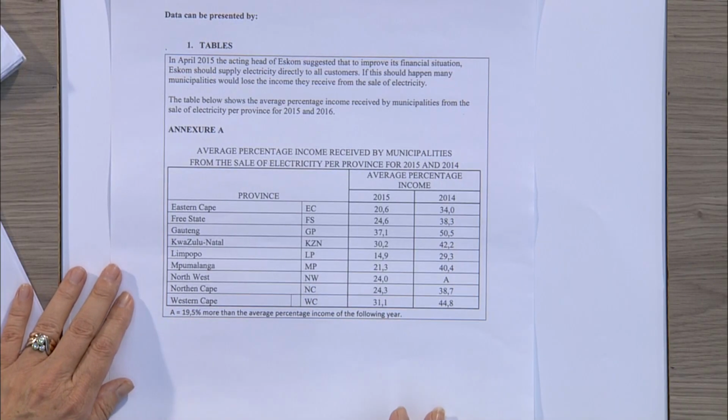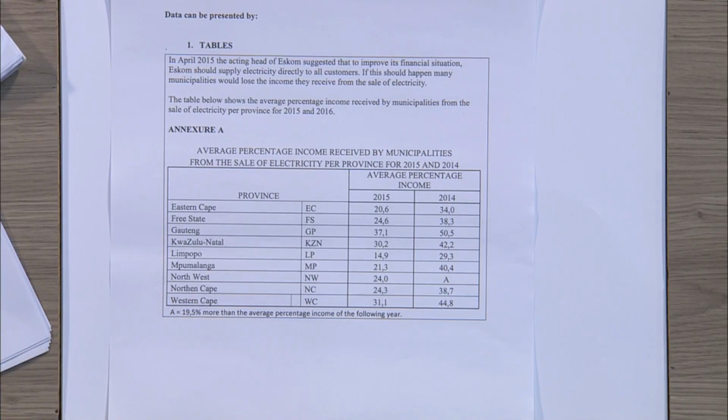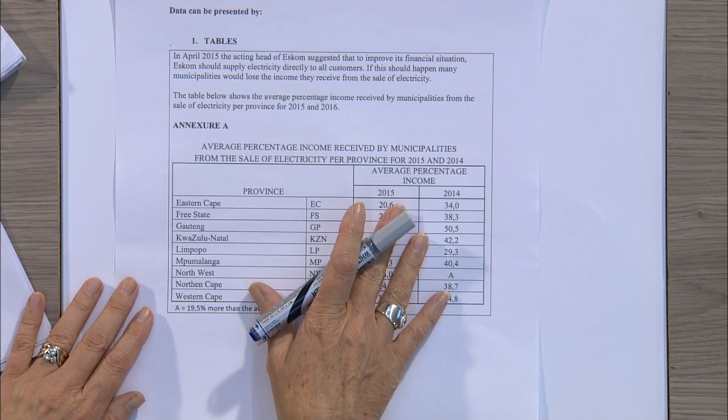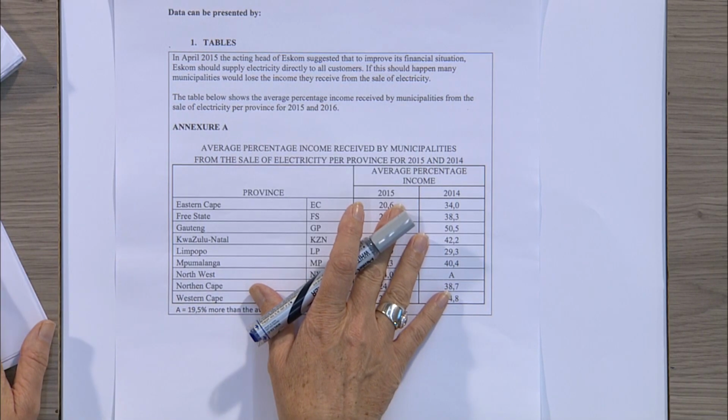All right, so if they say tables, we are at this question. The first question where I showed you, data can be presented in the following ways. So this is the table that is then connected to the question.